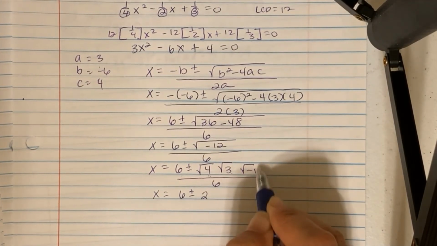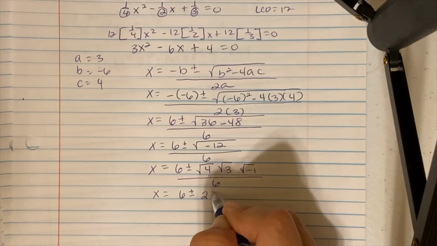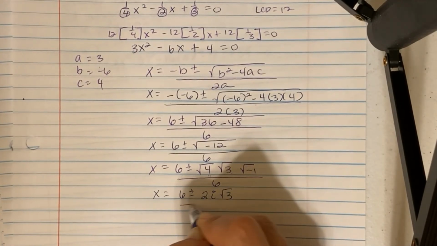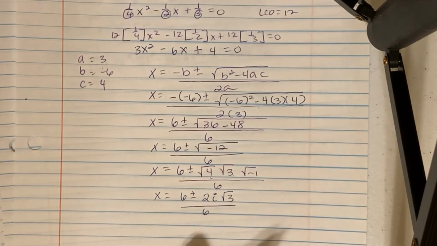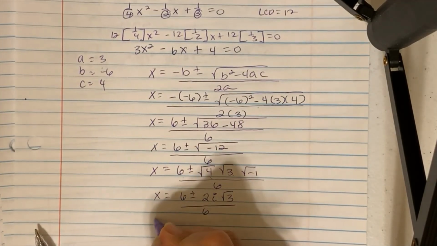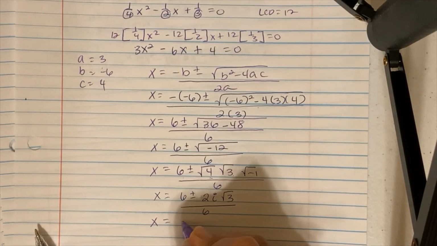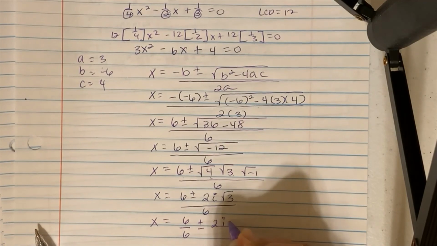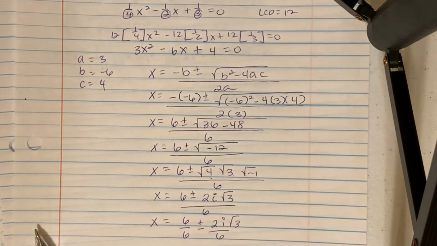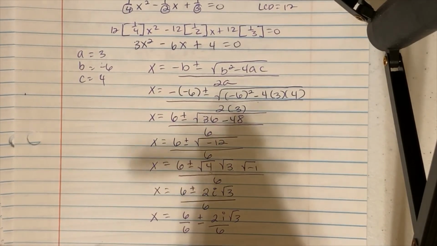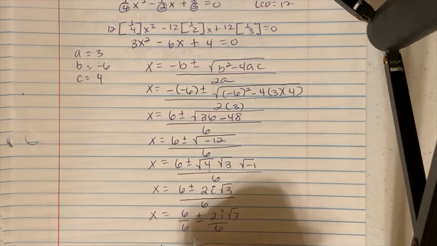That -1 in the radical, that is our imaginary i. And then radical 3 all over 6. Split this into 2 pieces so that you can reduce your fraction. So 6 over 6 plus minus 2i radical 3 over 6. So x equals 1 plus and minus i radical 3 over 3.